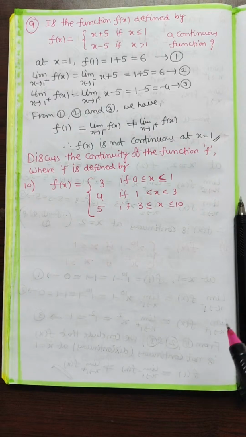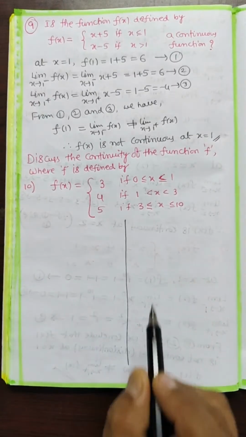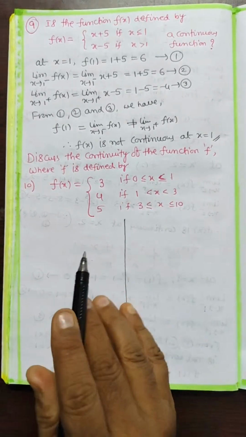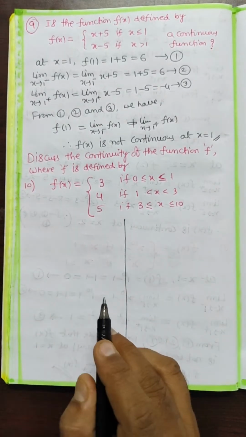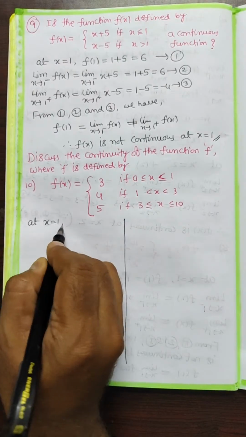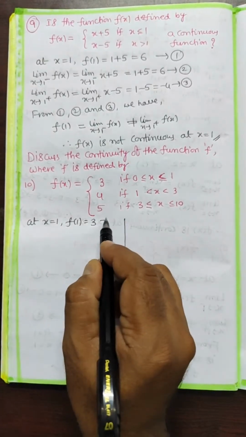So from this data, dear students, how are we going to give the answer for this? At what point do we need to verify whether the function is continuous or not? Till 14 questions we will discuss in this class. See, by observing, at x is equal to 1 we will verify, at x is equal to 3 also verify. At 0 and 10 we cannot verify, same numbers are not there. So first, at x is equal to 1, f of 1 value: x is equal to 1 means this function only you can take. This is 3.